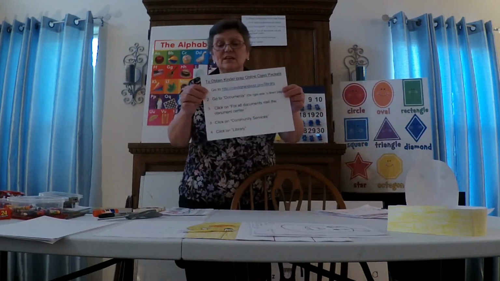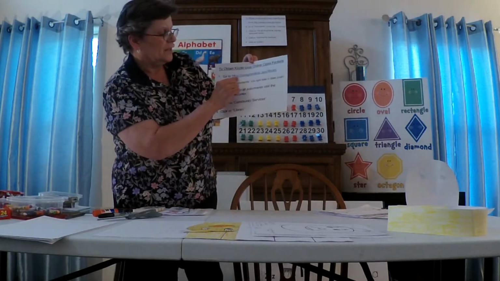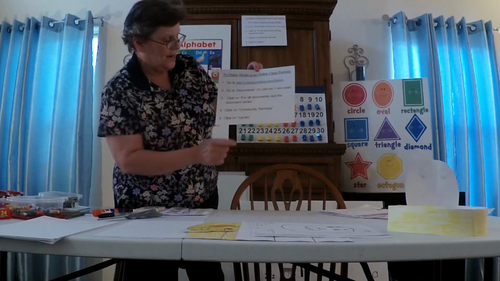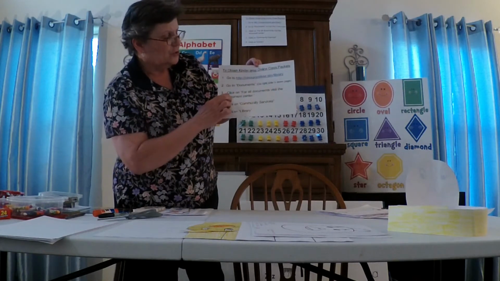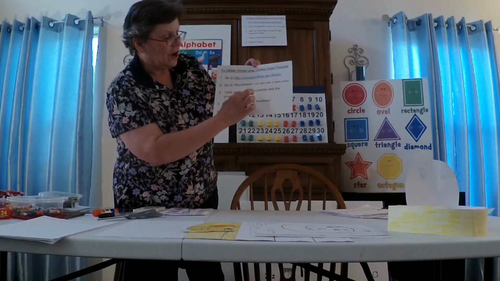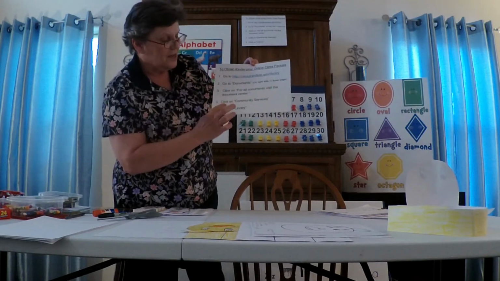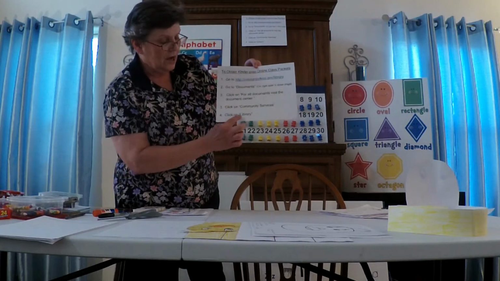Our packet is located at casagrandeaz.gov/library. You go to Documents on the right side of the page. You click on For All Documents, Visit the Document Center. Click on that. Then you click on Community Services. Then you click on Library.